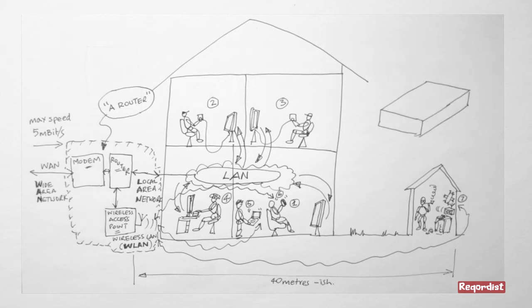So you get this box, which you get either for nothing or for a few quid when it's supplied, and you get some filters that you plug into your telephone to separate it out from the phone line. But that's it. It takes you 10 minutes to plug that in.